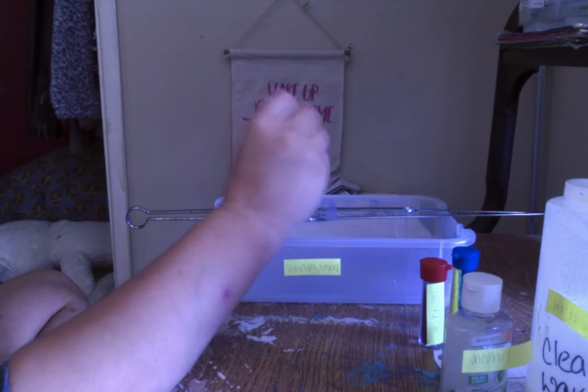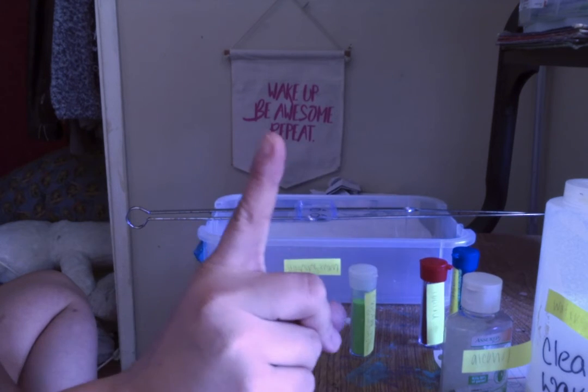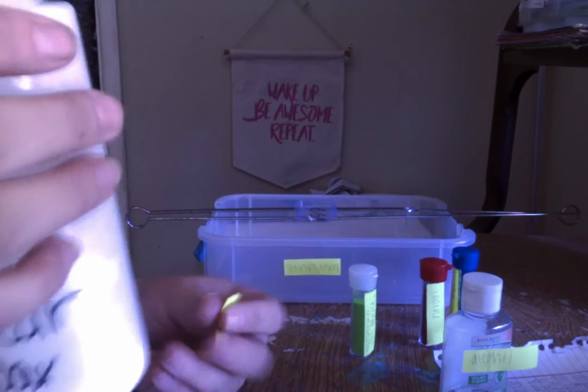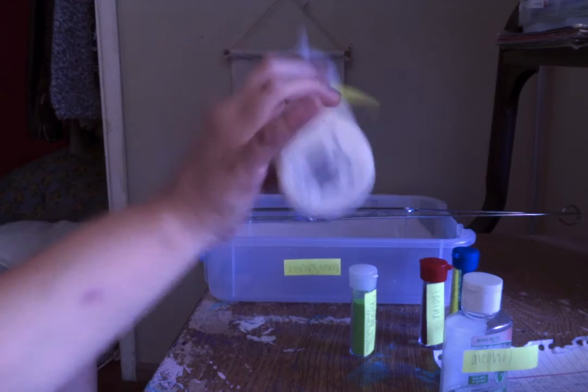First step, you get it really soaking wet. You let that sit for 1 minute. 1 minute goes by and then you rinse with the water and get it all off.